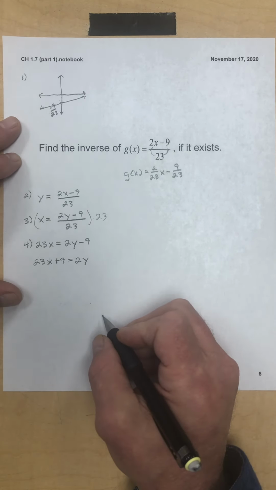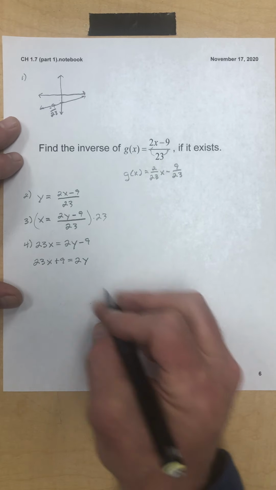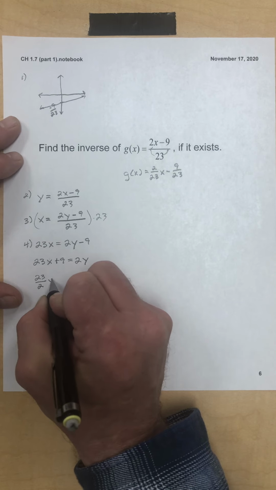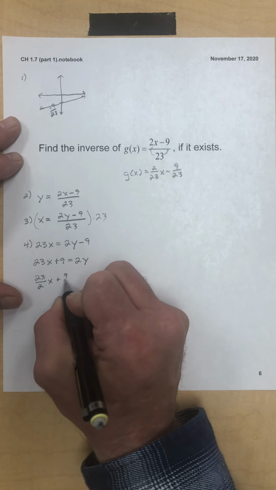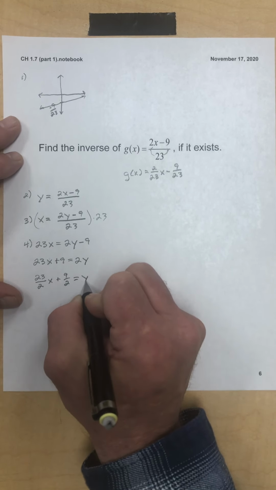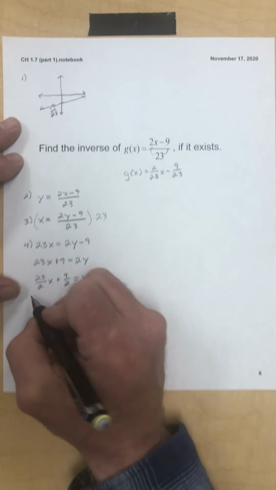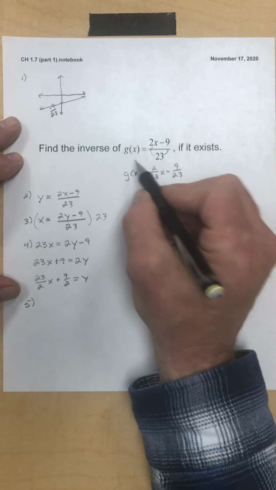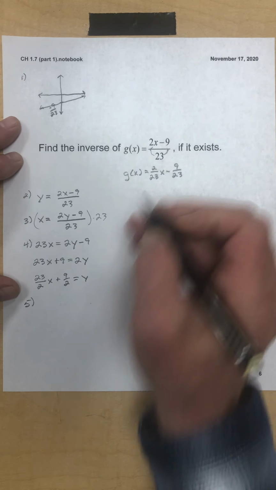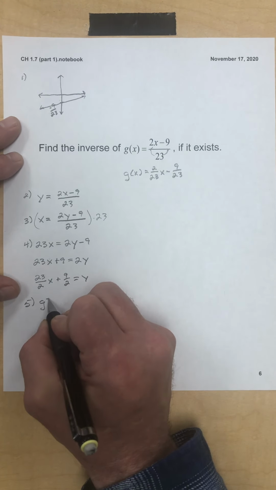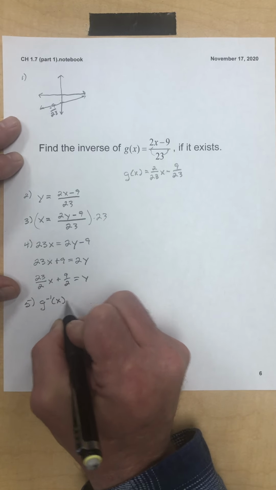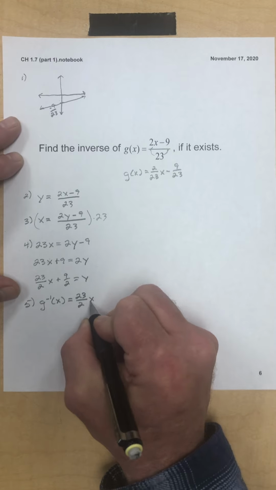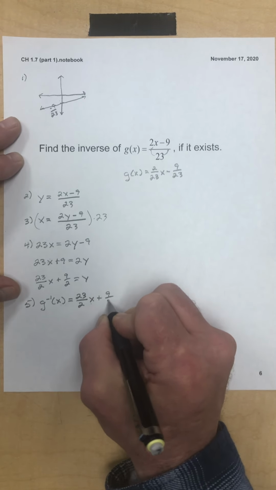And then just divide everything by 2, okay? So I'm going to get 23 halves x plus 9 halves equals y. And then just replace the y with my function inverse notation. So this will be g inverse. So g inverse of x will just give me 23 halves x plus 9 halves.